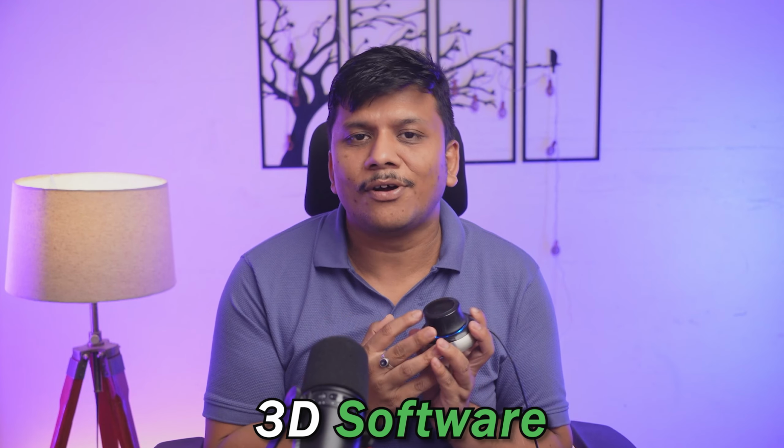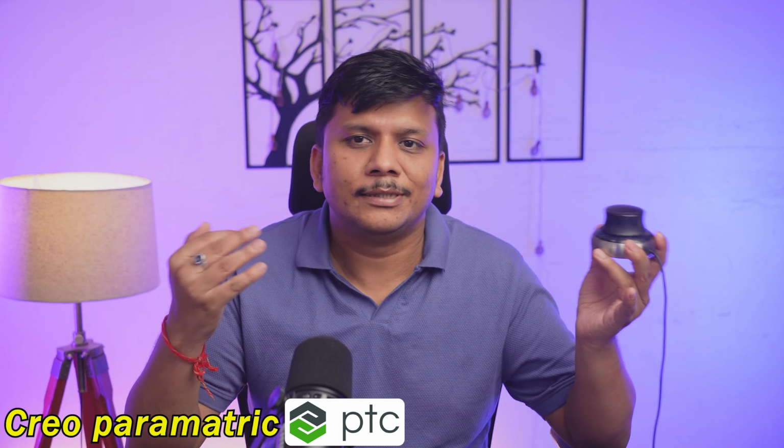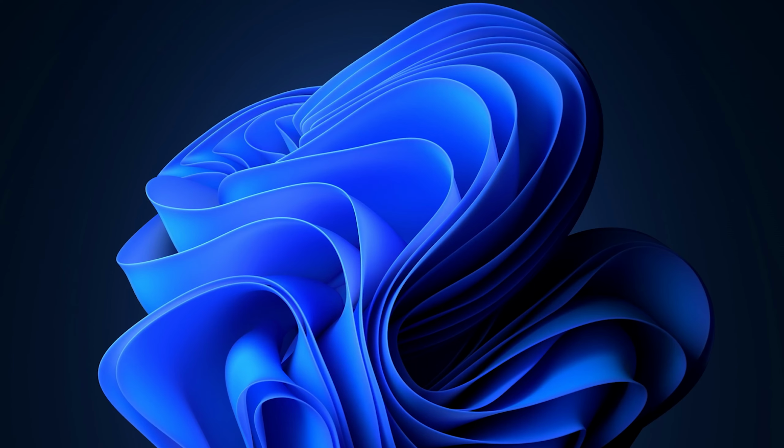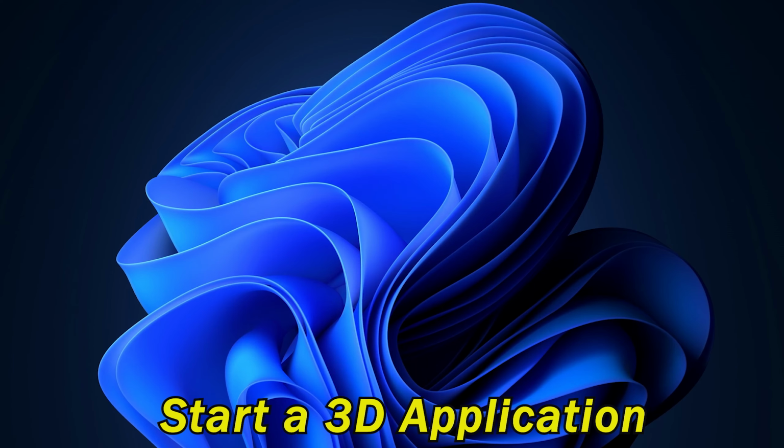This mouse is very useful in the case of 3D software. I'm not aware if I can use it in Blender, but take any 3D parametric software, for example Creo Parametric or SolidWorks. This mouse is really helpful, and gives you a very natural feel to interact with your 3D data. Let me show you. This is the way I am keeping it. Since the base is heavy, whenever I move this mouse like this, it will not move from its place.